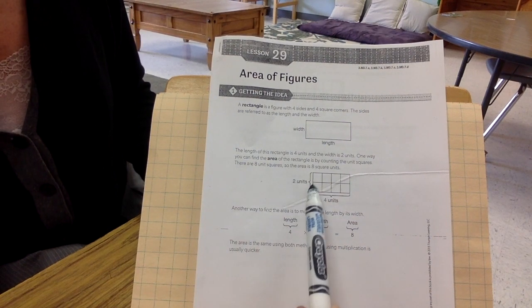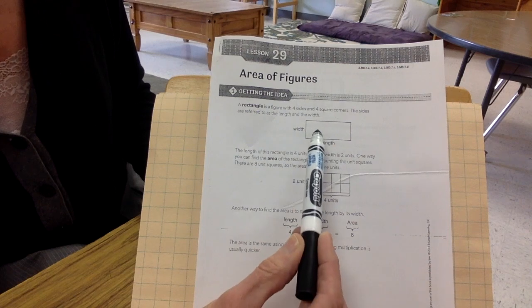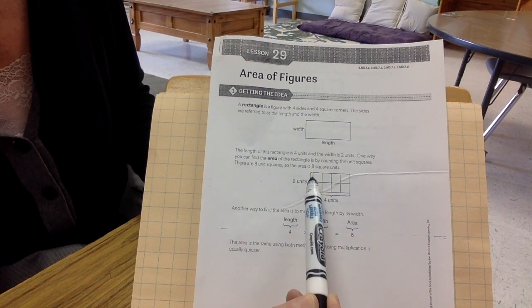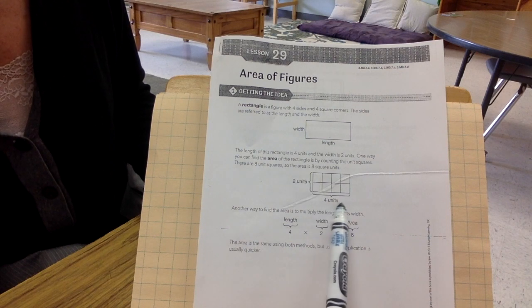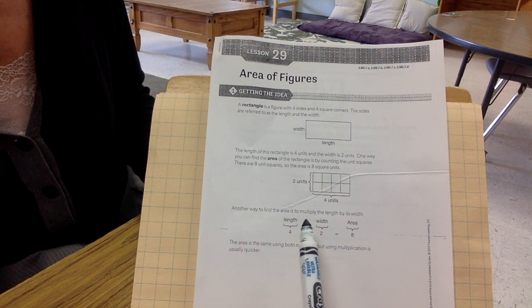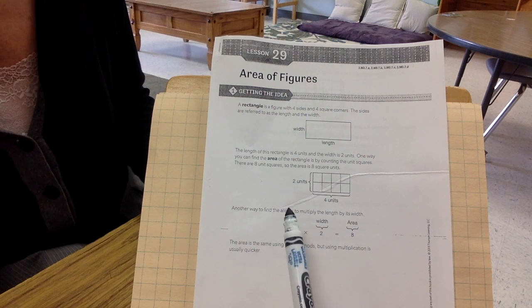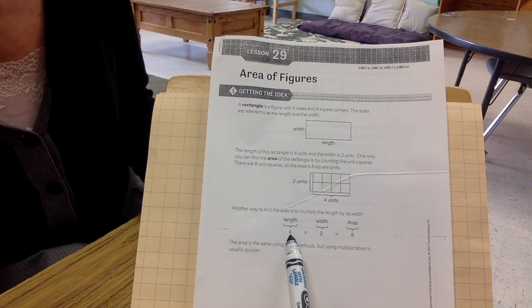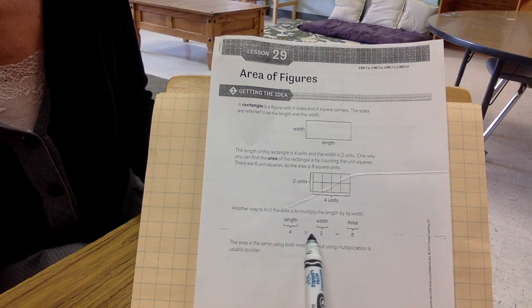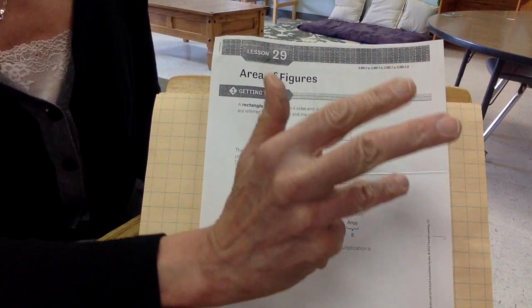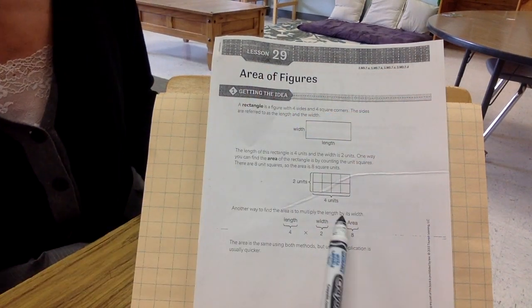They show you that here where they've taken that same rectangle and actually shown you with lines. They're chopping it up, and so your length is 4 and your width is 2. And they're calling them units because they could be inches, they could be centimeters, units of measurement. Down here, you do the math, 4 times 2. Skip count your 2's, 2, 4, 6, 8. 4 times 2 is 8, and that's the area.